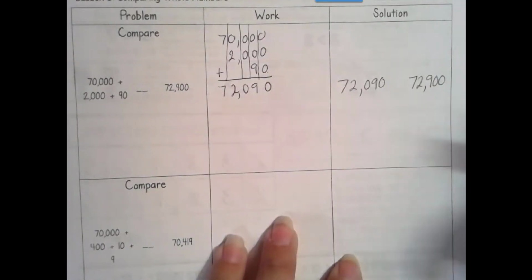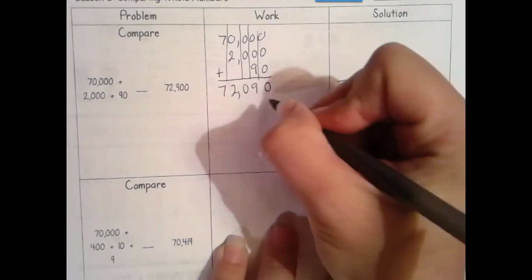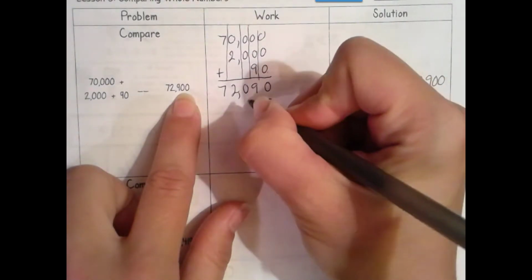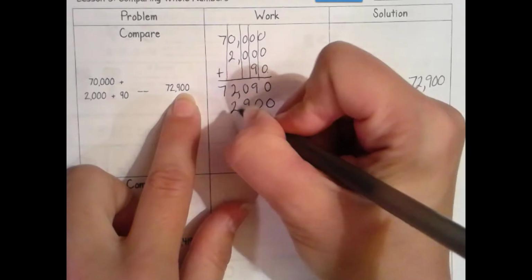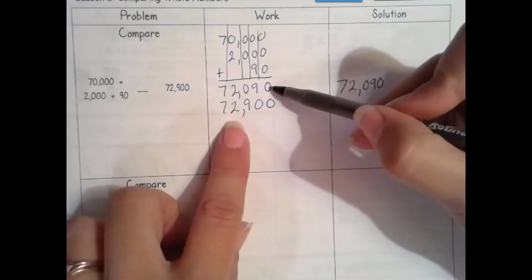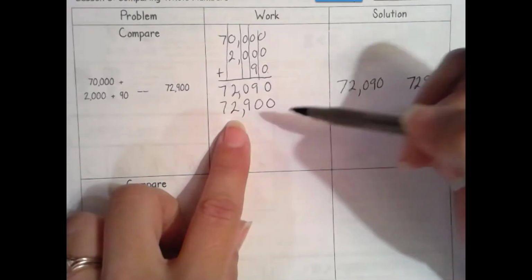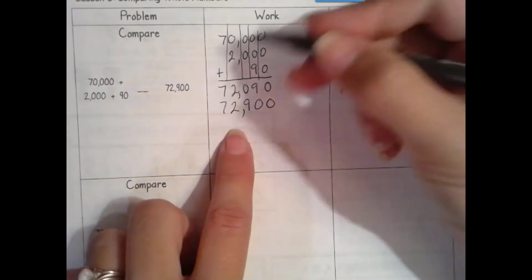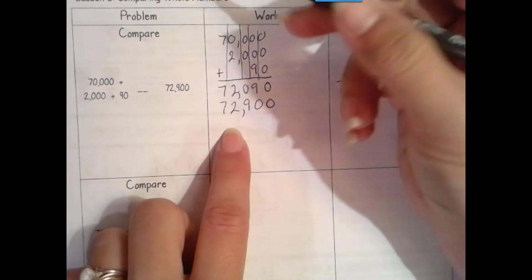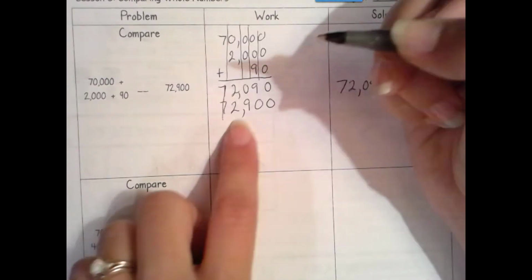So now that I have this number, I'm going to go ahead and line up the other number from the ones place. I have 5 digits here, 5 digits here. There's no extra spot. I'm going to start from my largest place. 7 and 7 are the same, so they don't help.